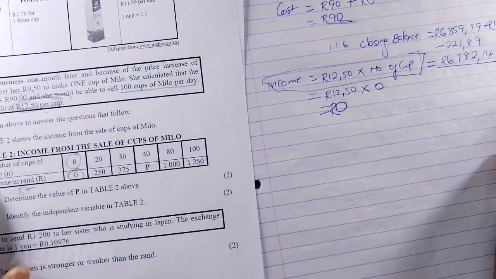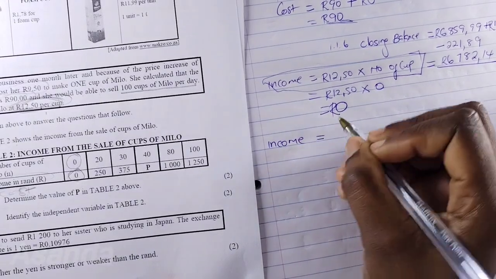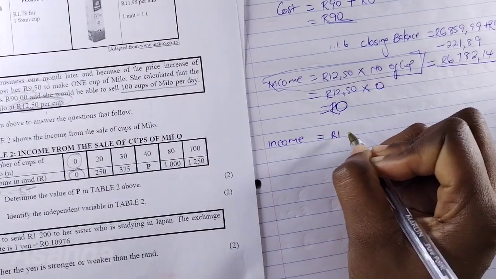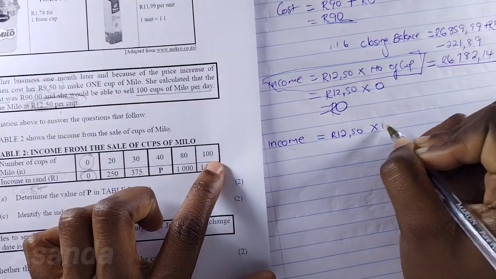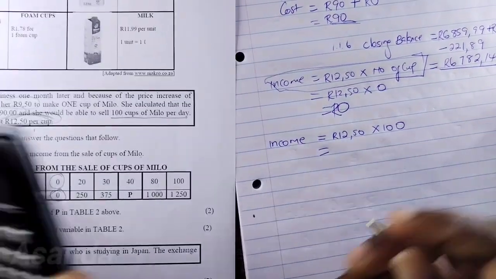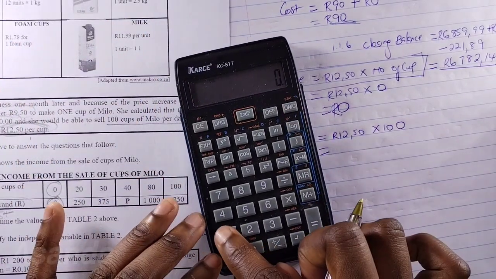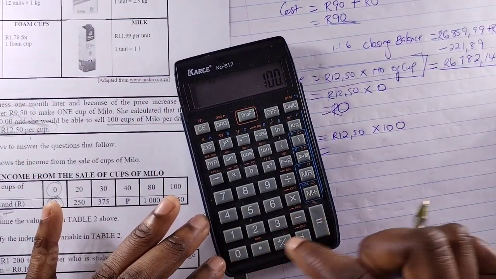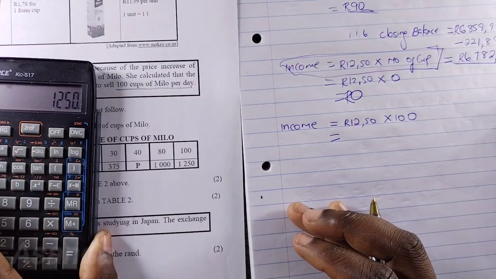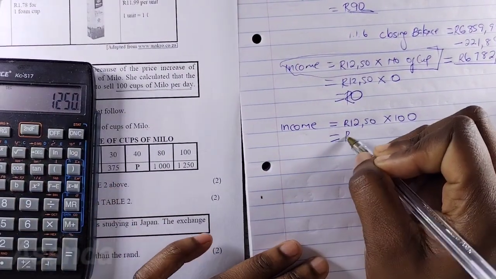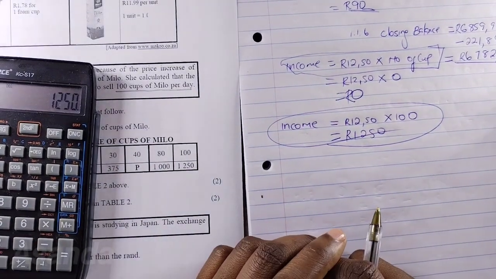Okay, let's see. Income is equal to, they're selling the cups for 12 rand 50. If they're selling 100 of them, as they said, the maximum is 100, then you just say 12 rand 50 times 100. Boom, look at that. 1,250. Whoa, yes. I know how to calculate P, by the way.